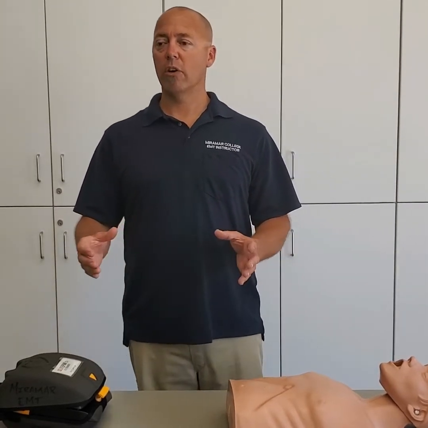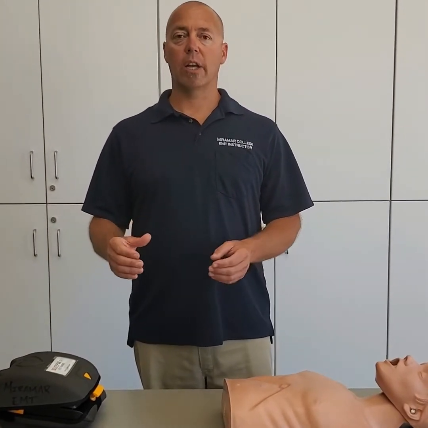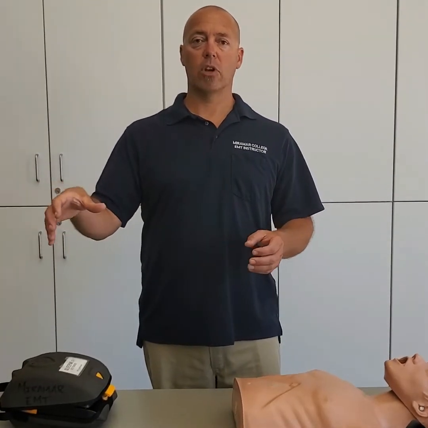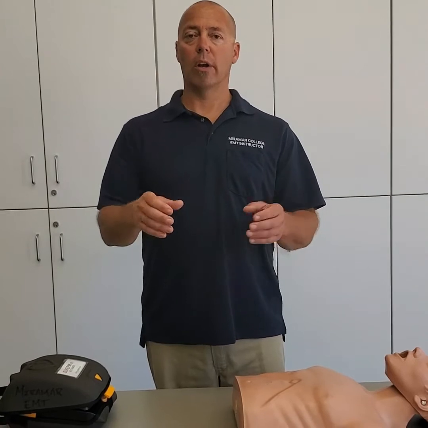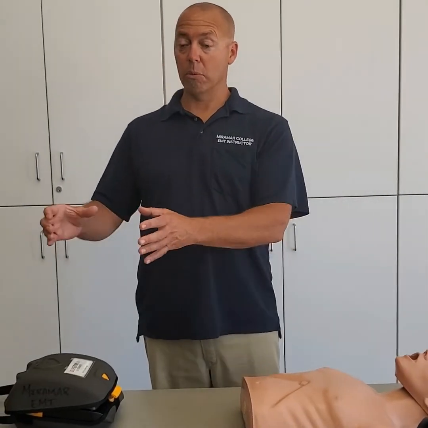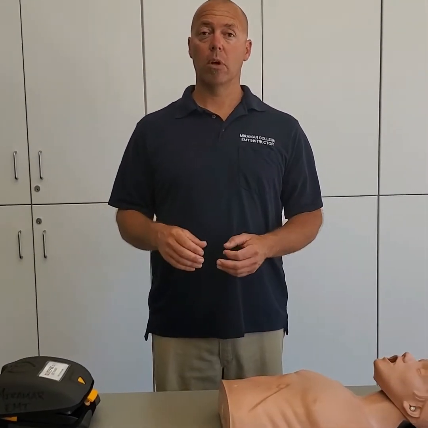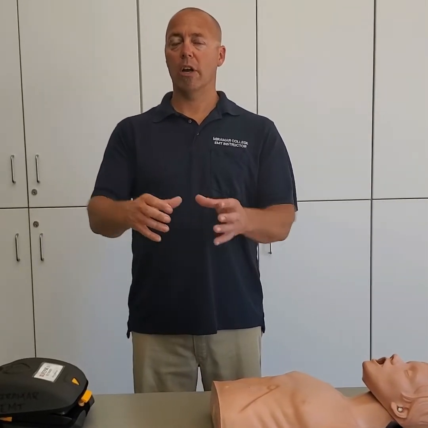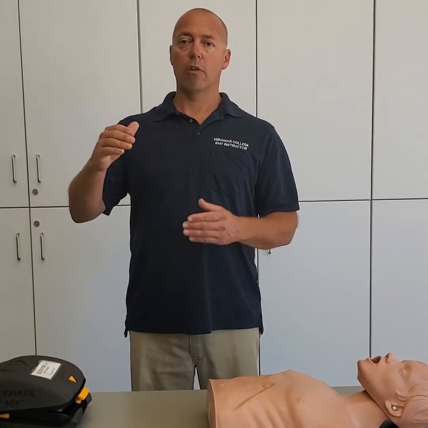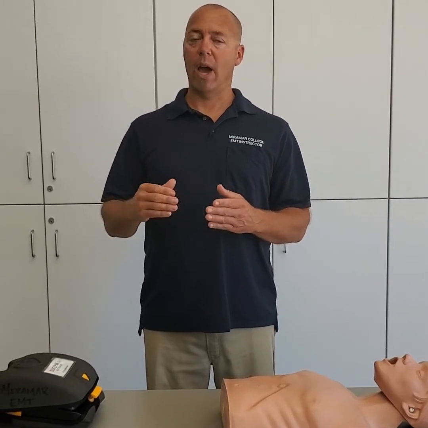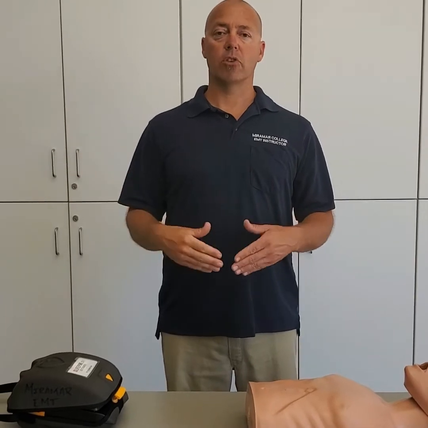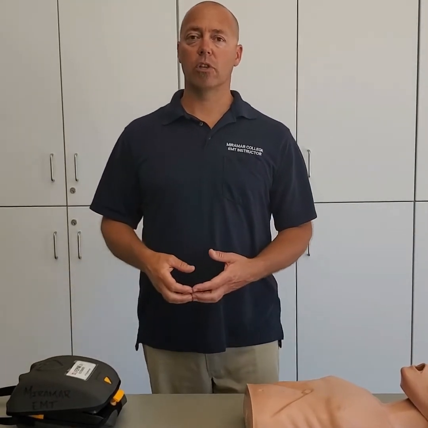I will just tell you that if you don't have the pediatric pads, you actually can use the big pads on an infant or on a child. So you can use the big pads on little people. But the one thing you cannot do is use the little pads on a big person. If you're 8 or greater, you have to use the big pads, because the little pads don't deliver enough electricity to do what they need to do.